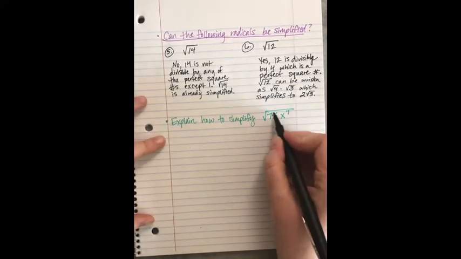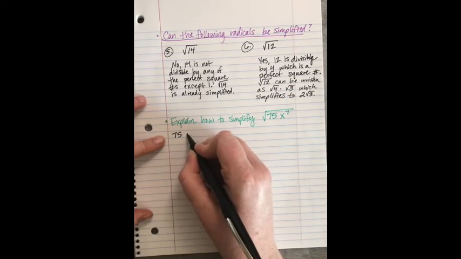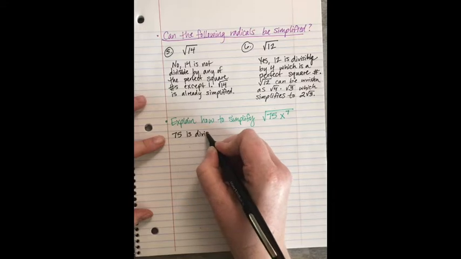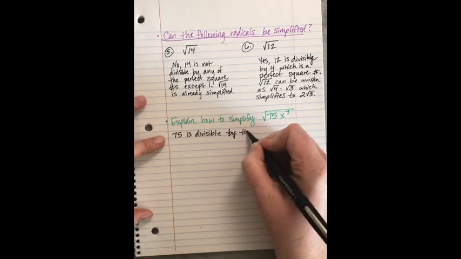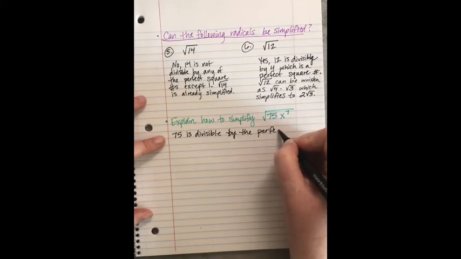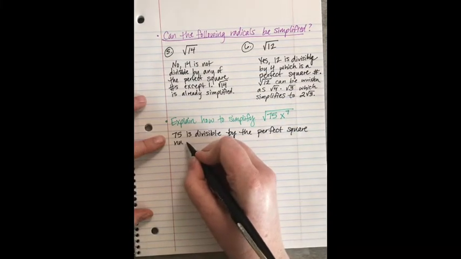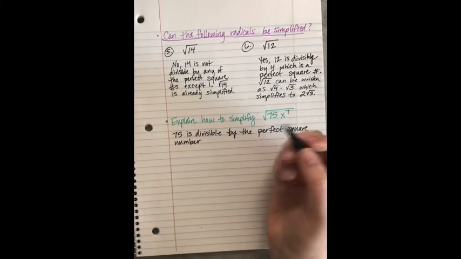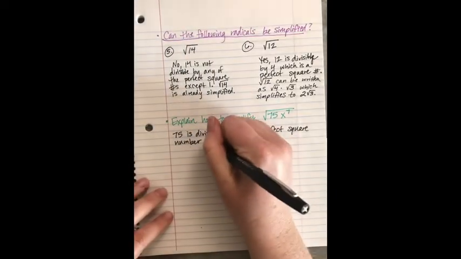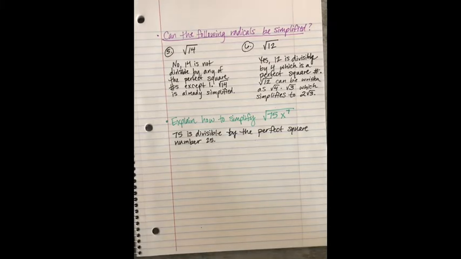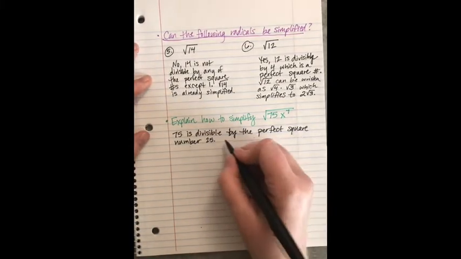So I'm going to start with the number 75. 75 is divisible by the perfect square number, and then look for it. 75 is divisible by 25. Okay, so that's just a statement right now. The reason why I'm telling myself this is now I can rewrite it.